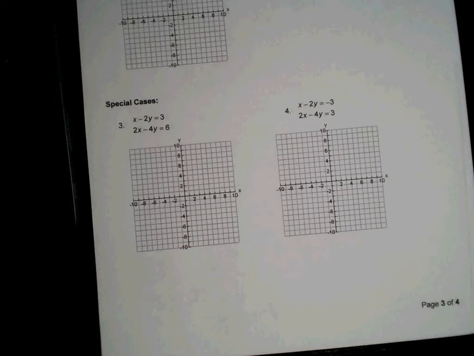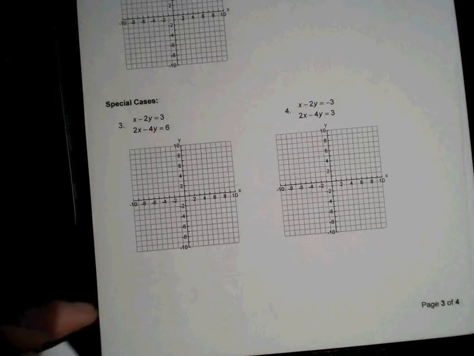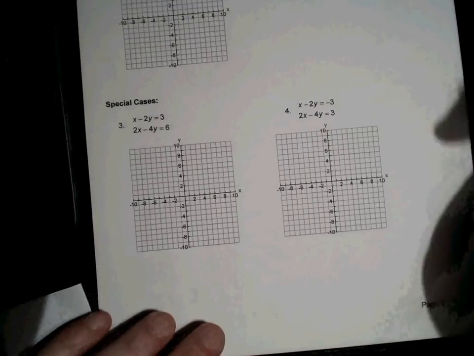Okay, so I kind of messed up the first special case. It's Sunday afternoon, and I'm getting ready to go somewhere, so I'm kind of flustered. That's okay. We'll start over.